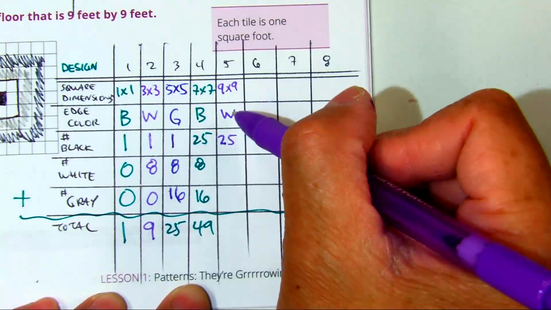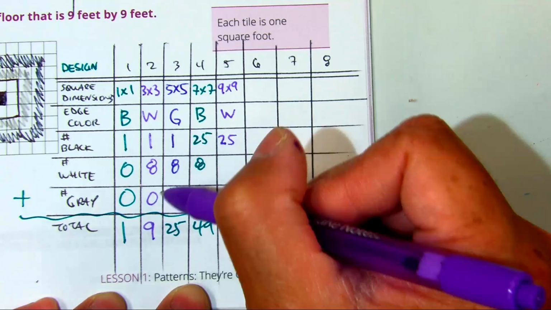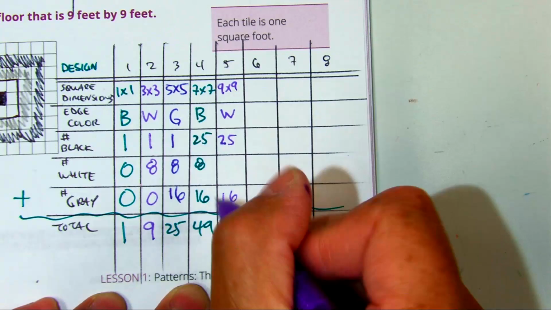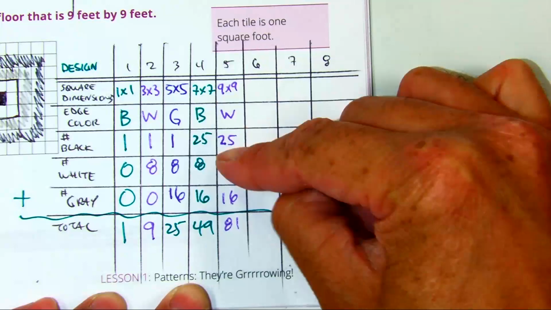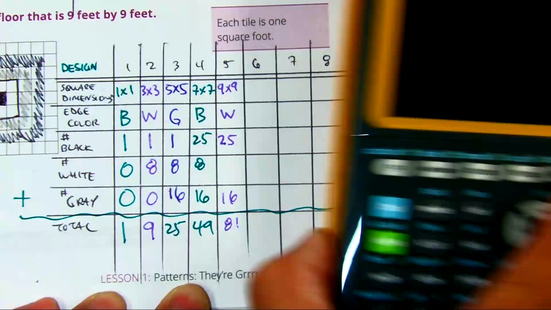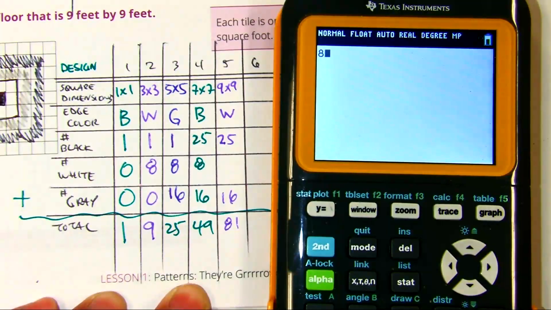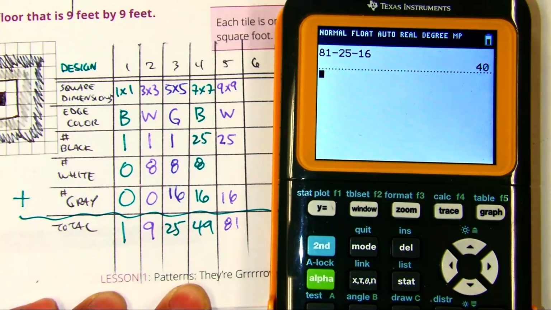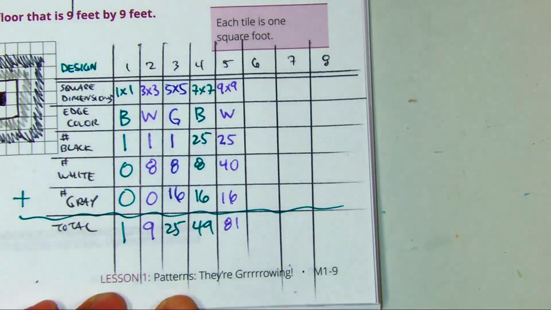Okay, now watch this. If the edge color is white, I only added white tiles. Black stays the same. Gray stays the same. And I know that 9 times 9 is what? 81. So I can subtract these two to get that one. Does that make sense? Yeah. 81 minus 25 minus 16 gives us how many tiles? 40 tiles. Okay, you tell me the rest.